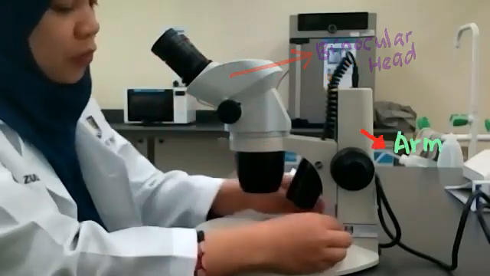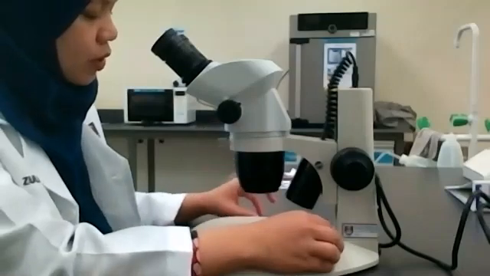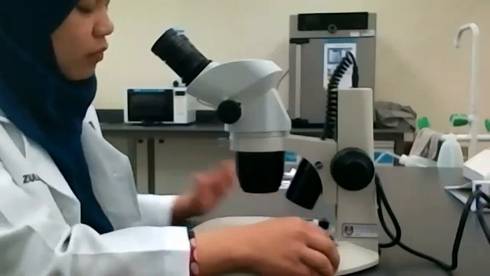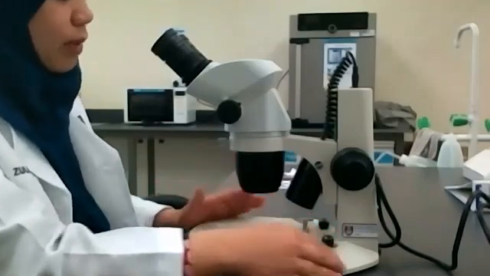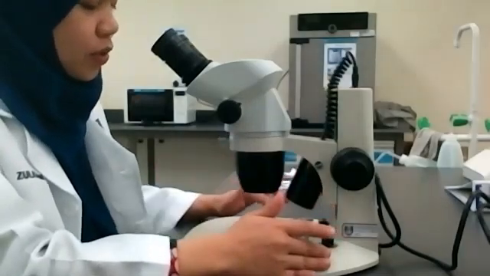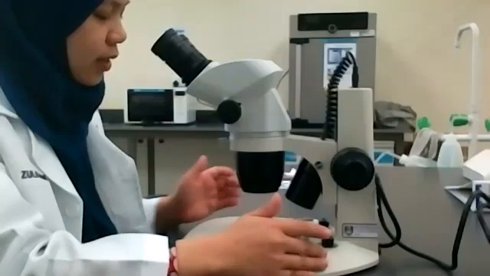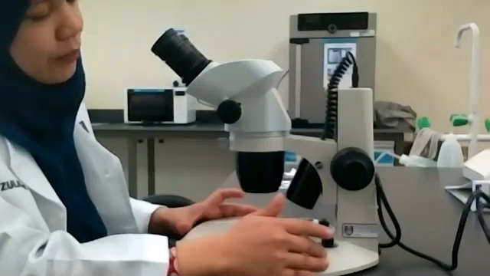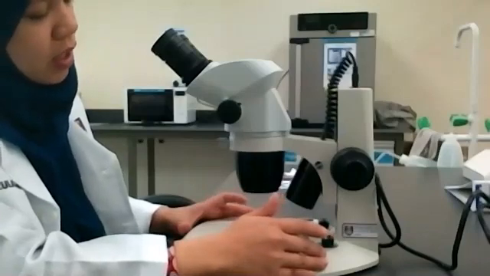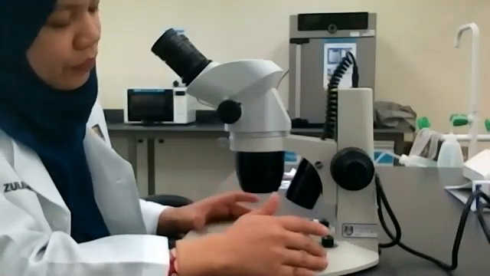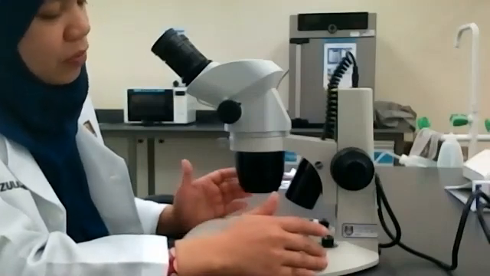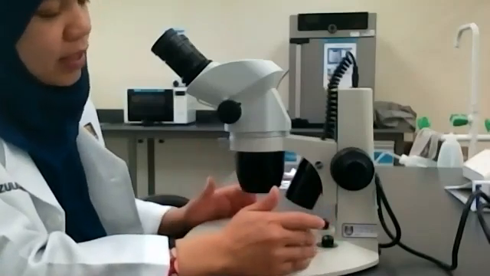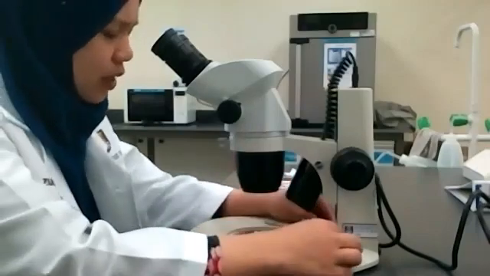For today's viewing, I'm going to use tissues to see the pores of the tissue, the structure of the pores. So basically, the dissecting microscope is used to view three-dimensional objects and also larger specimens. So it helps to give the image in more detail, so that you can see, for example, if you see an insect, you can see the appendages, you can see the legs, the feathery legs of the insects. Okay. So let's start viewing.